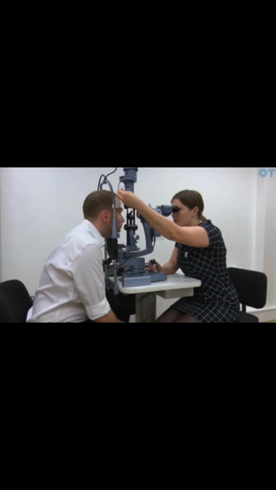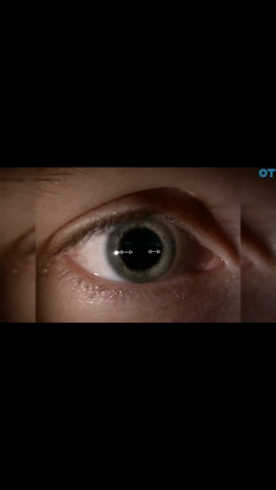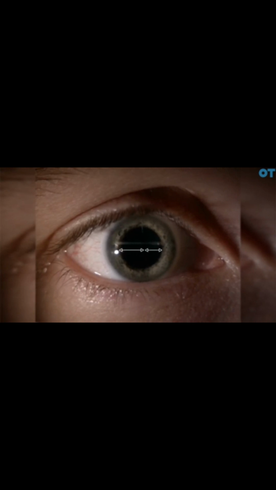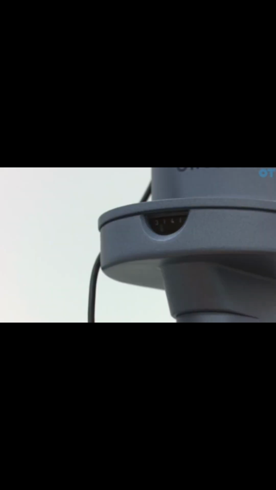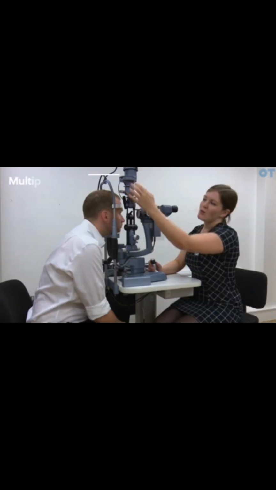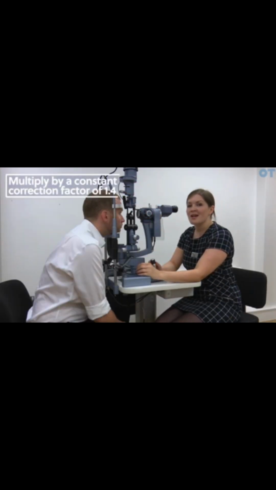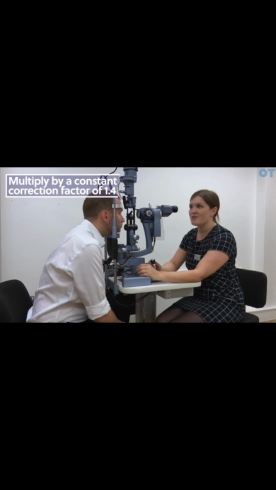What you're doing is using the slit height, so you're gradually increasing the slit height until the two beams just appear to touch. At that point, you then take a reading from the graticule and you multiply the reading from the graticule by a constant correction factor of 1.4. And that will give you a quantitative measure of the anterior chamber depth.